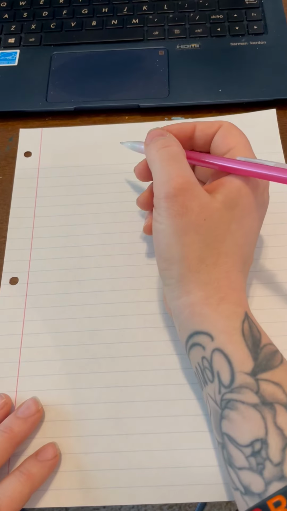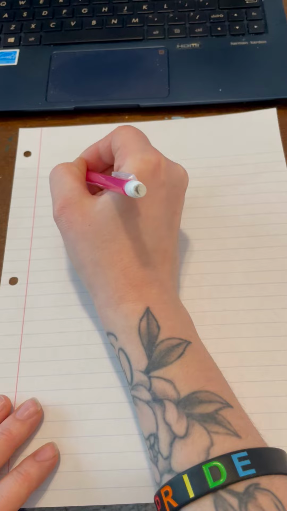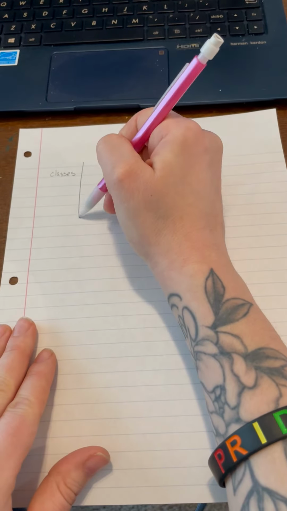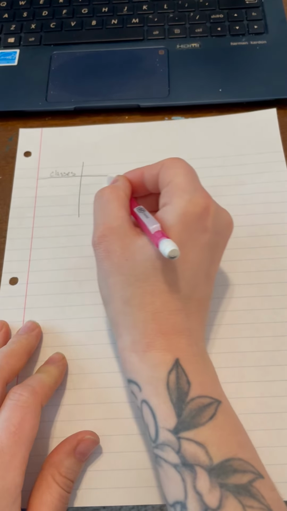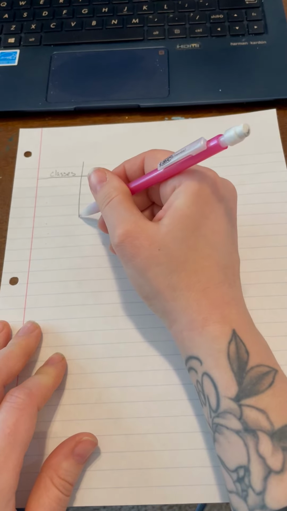Okay, we have our number of classes and we have our width. Let's start building this table. So your first column is going to be your classes, right? And we know we have 7. We're just going to go 1, 2, 3, 4, 5, 6, and 7.